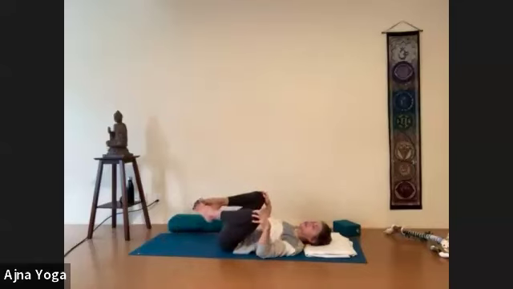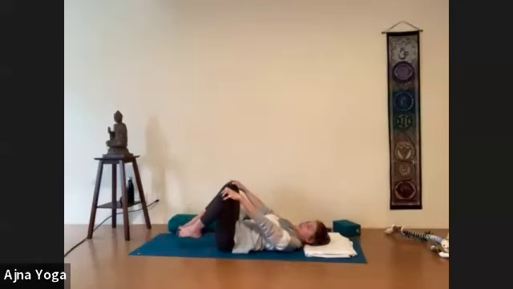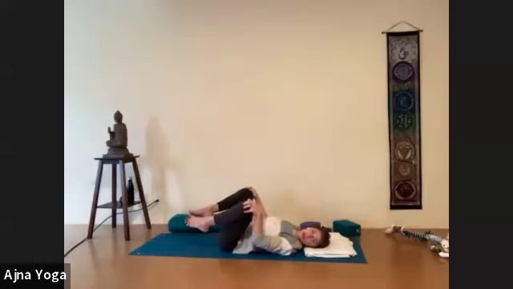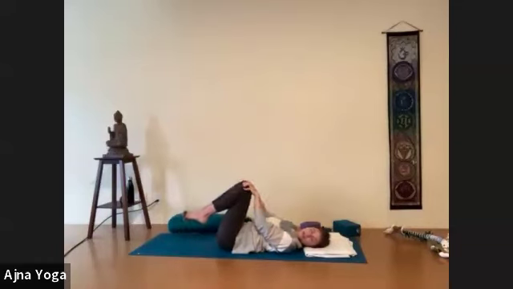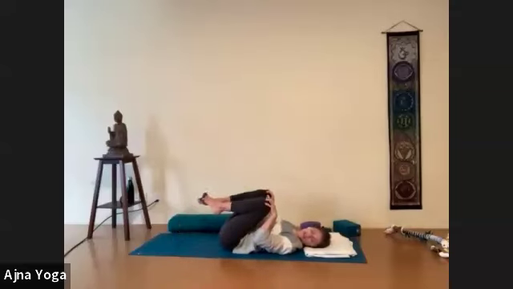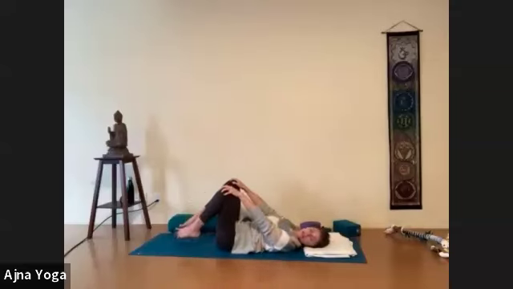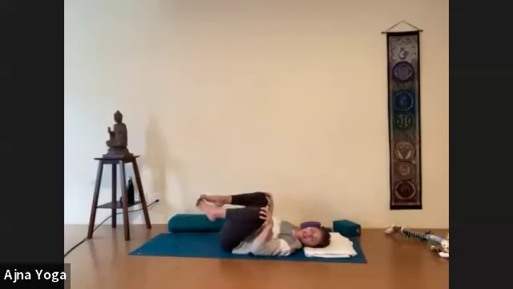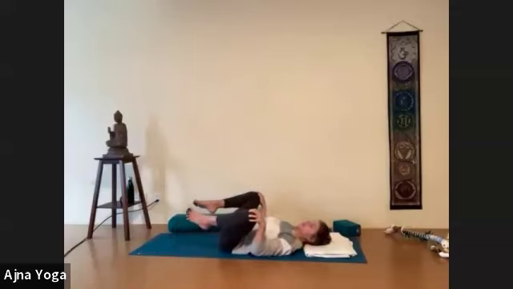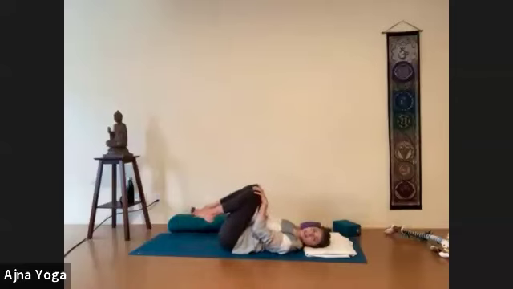Yeah, good. So you might also notice this is a little release for the shoulders. In fact, when we release the hips, we also release the shoulders. The opposite is also true. When we release shoulders, we release hips, because they're the two main joints that come off the spine. So they're very interrelated. I'm just switching directions. You can do that too if you hadn't already. Yeah, you got it. Good.